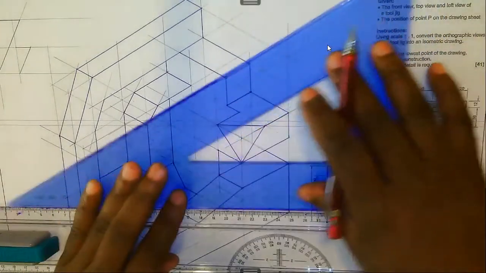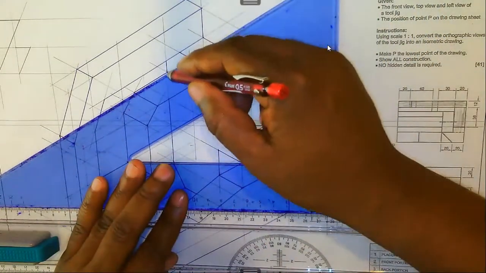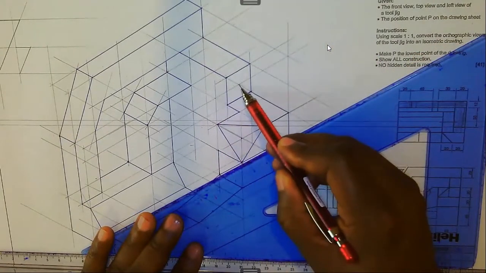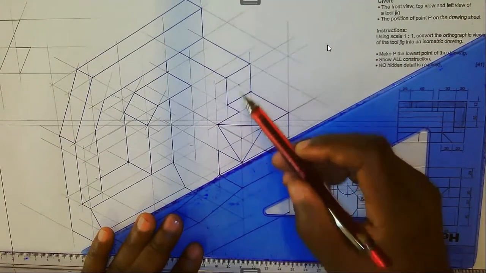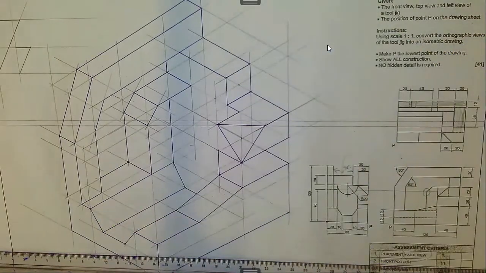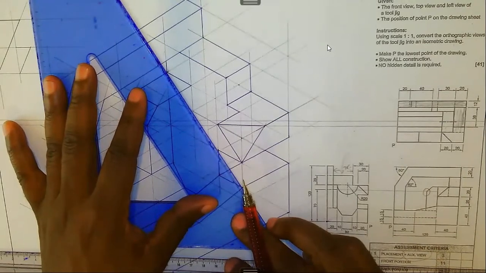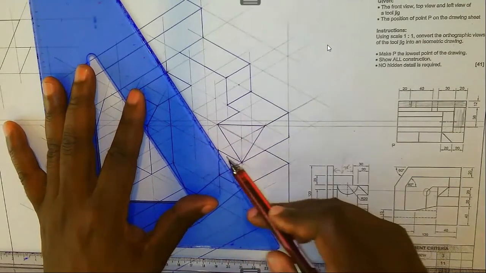Right, then we also need another isometric box. We take this one like this. Right, so from here, that is the point that we require. We connect via the center.